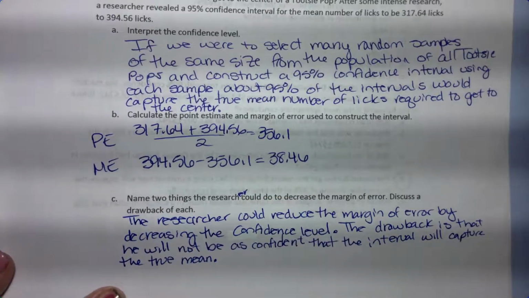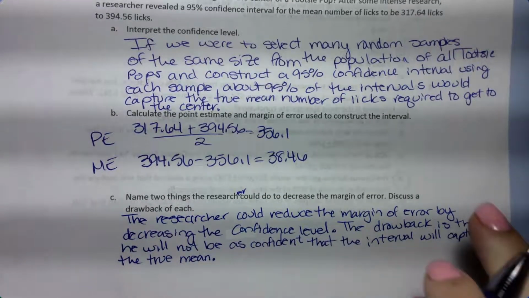And then another thing he could do is increase the sample size.